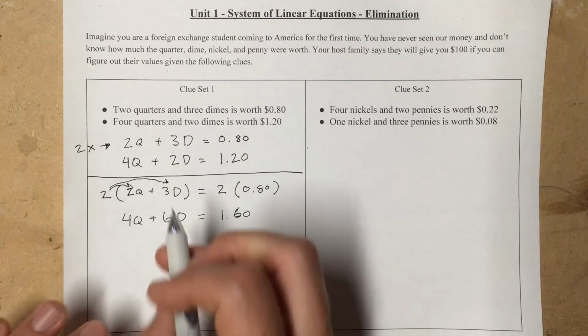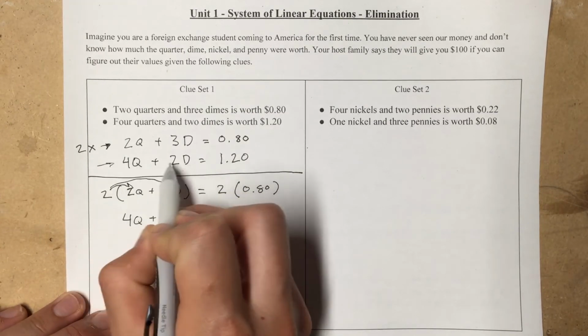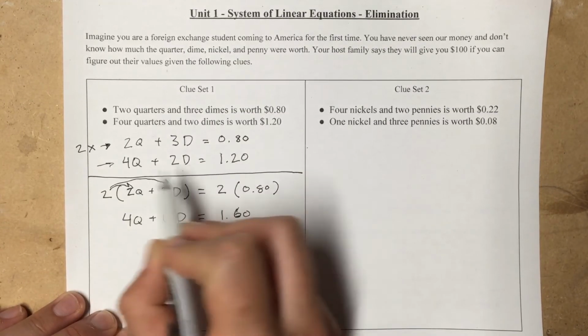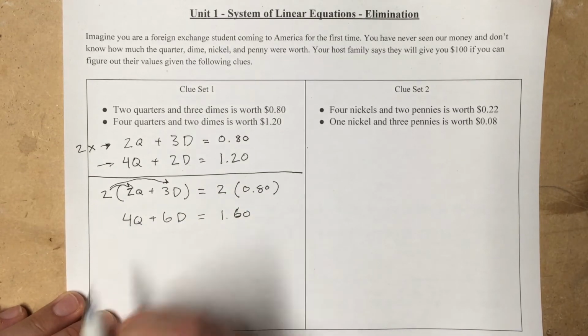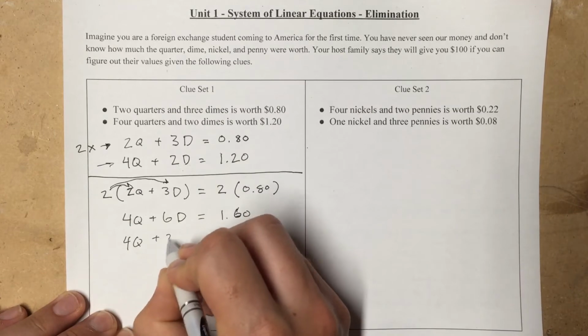Now what we can do, we doubled this line. We're going to keep this line exactly the same here. This one is identical because the 4Q is the same as the 4Q. So now we've written this equation.